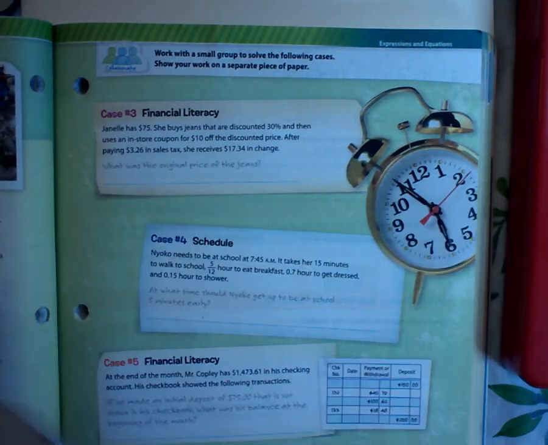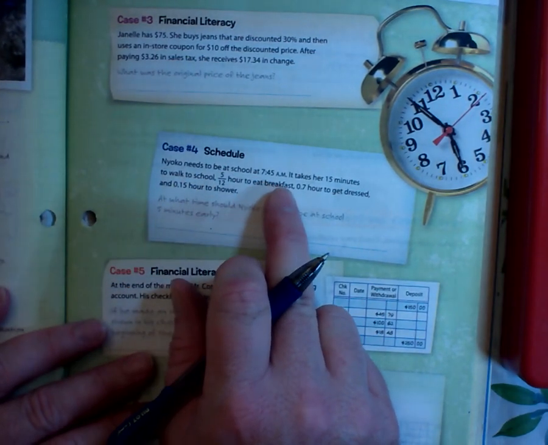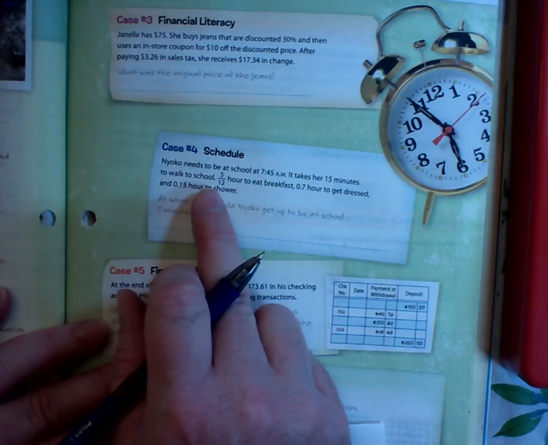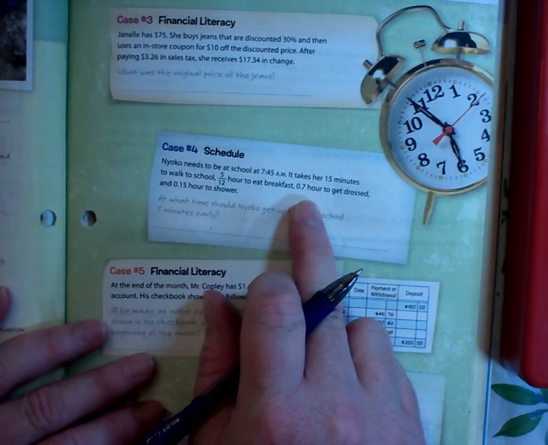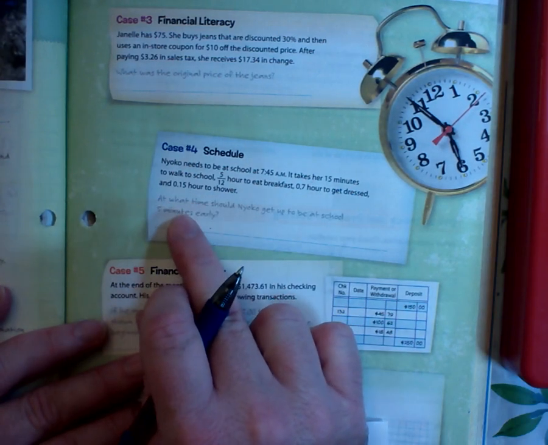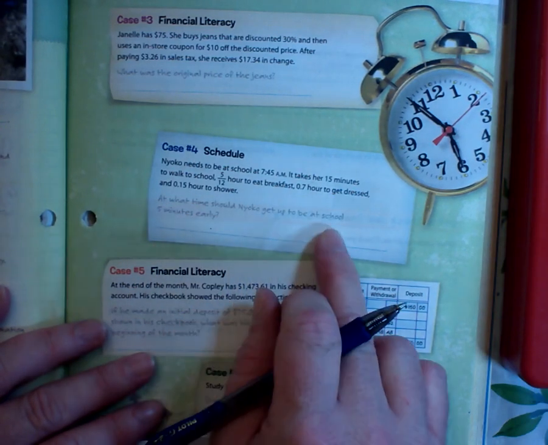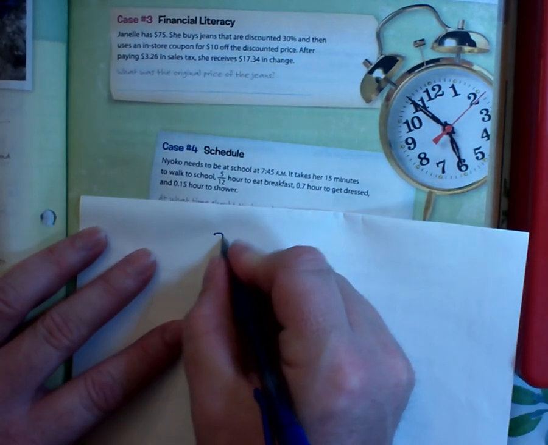Okay, case number 4. Schedule. It says Nyoko needs to be at school at 7:45 a.m. It takes her 15 minutes to walk to school, 5/12 of an hour to eat breakfast, 0.7 hour to get dressed, and 0.15 hour to shower. And then it says, what time should she get up to be 5 minutes early? So we're going to work backwards from 7:45.